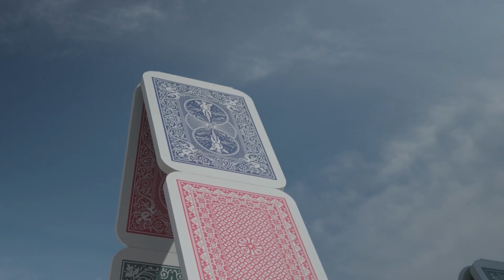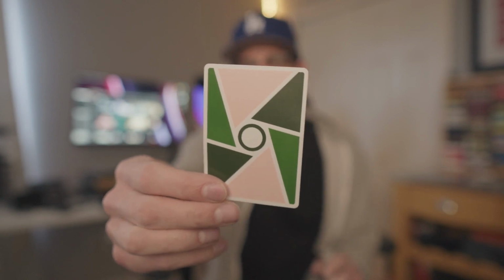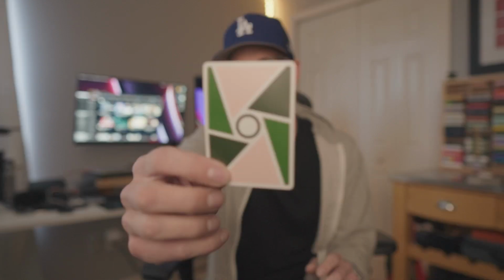Let's discuss depth of field. One thing to consider: just because your lens can shoot at a 1.4 aperture doesn't necessarily mean that you want to. For those of you that don't know, shallow depth of field is this: you see how the background is really blurry right now? That's shallow depth of field. That's like a bokeh effect.